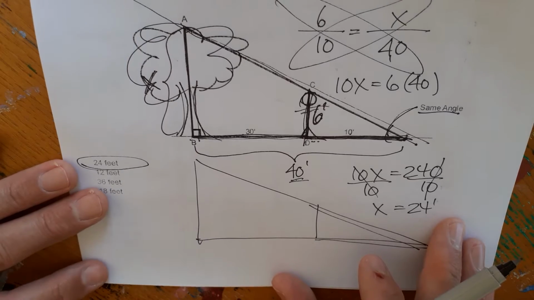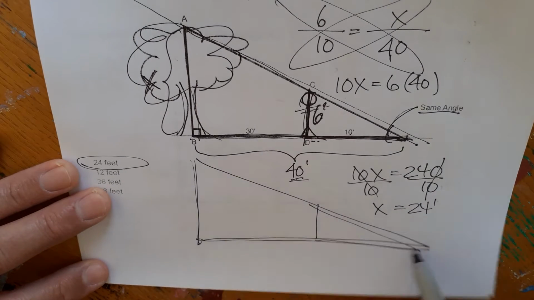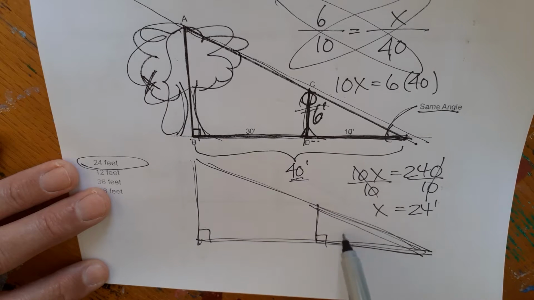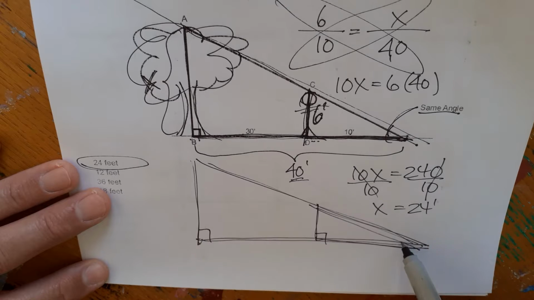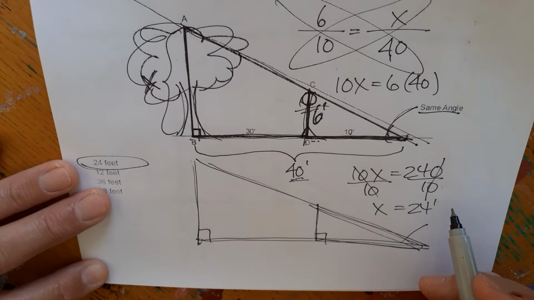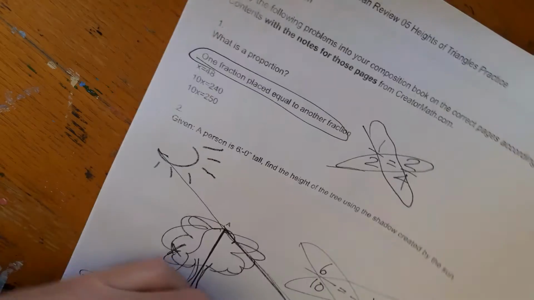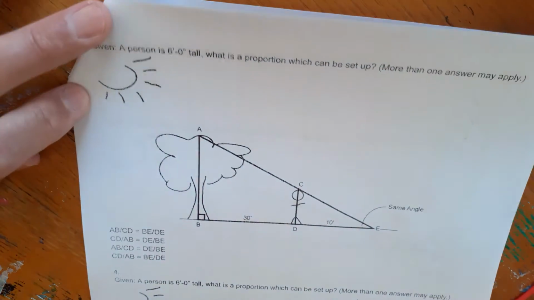Oops, I'm sorry, I didn't show you that. I drew out the large triangle here. Notice there are right angles on both of these, so they're both right triangles, and there's a smaller one nested inside of the larger, and they share this same angle. Same angle, and that's what helps to make them similar, which we'll cover in the similar triangles section on what makes two triangles similar or proportional.